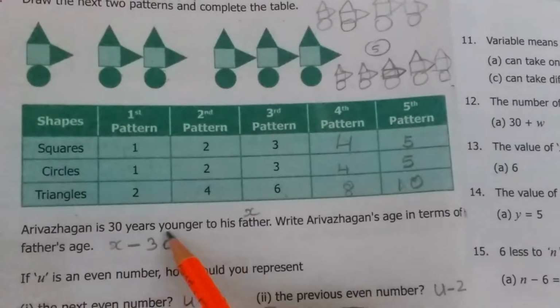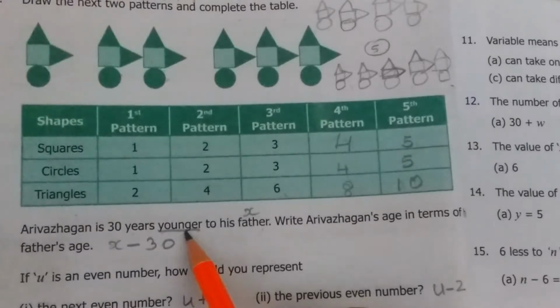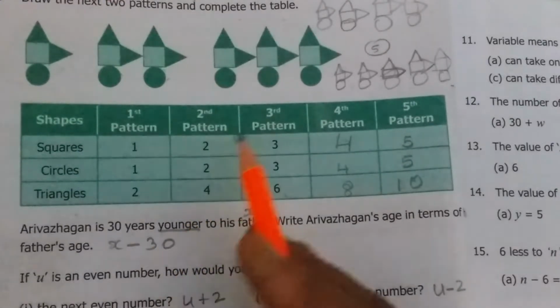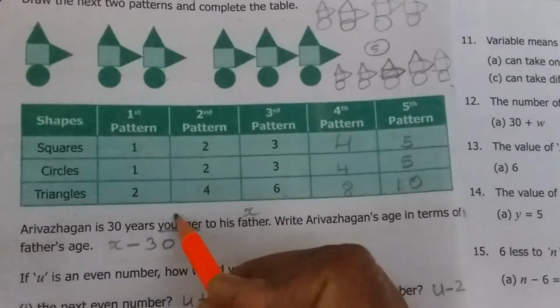Arivalagan is 30 years younger to his father. What do you mean by younger? Younger means this is less. Older means we have to add. Younger means it is less, we have to subtract. Older means it is more, we have to add. So younger means you have to subtract.